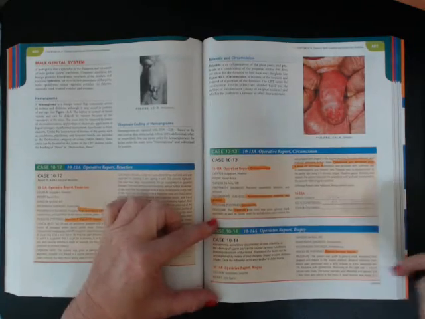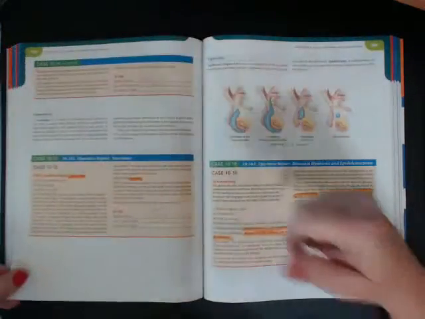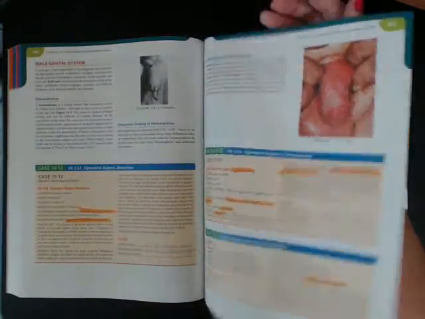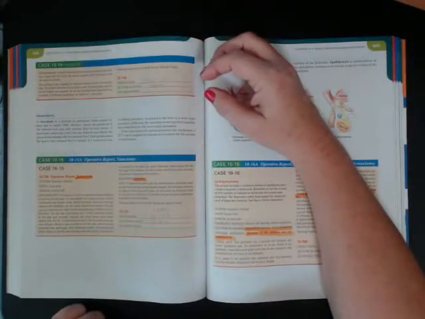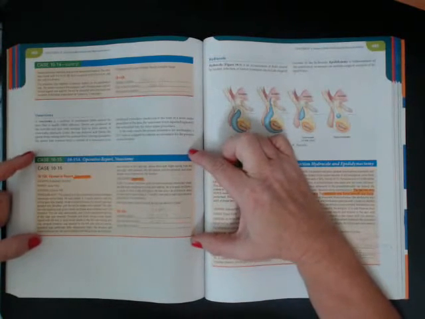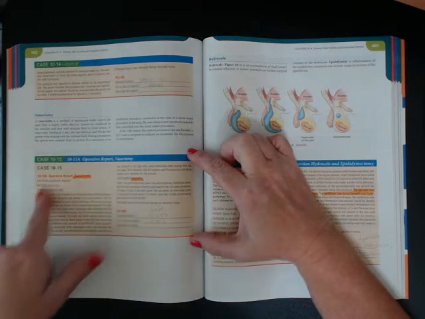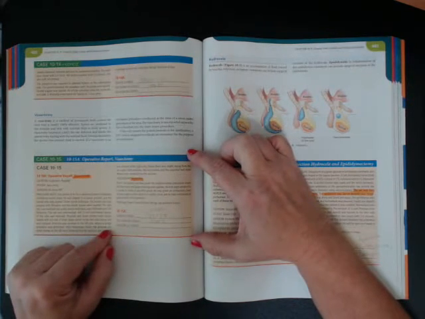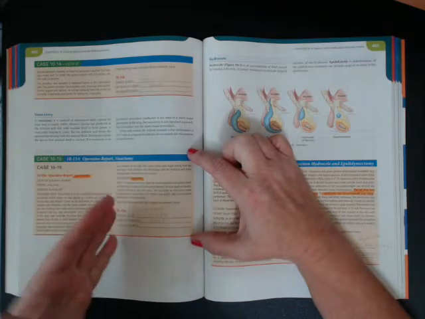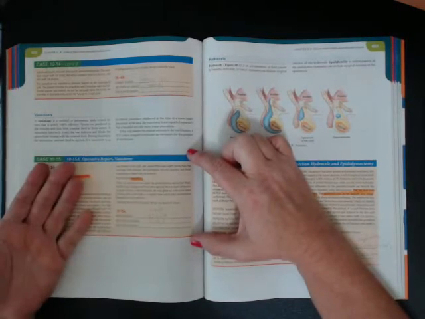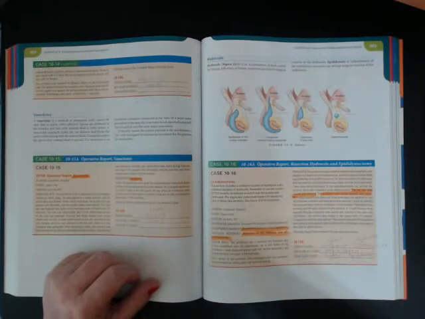10-14, this is testicular biopsies. Pretty straightforward. They're doing biopsies right and left. They're bilateral. 10-15 is a vasectomy. Very, very straightforward. Doesn't really even give you a diagnosis code. So you kind of default to the desire for or encounter for sterilization, which will be a Z code.